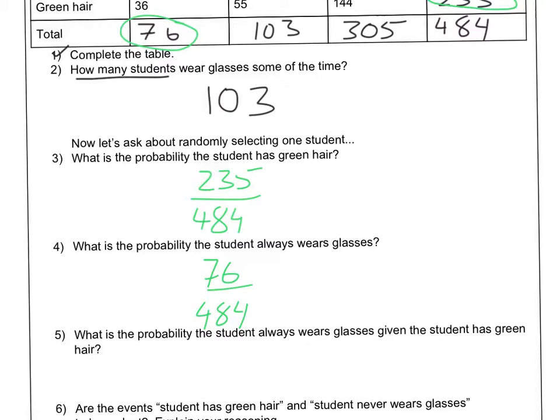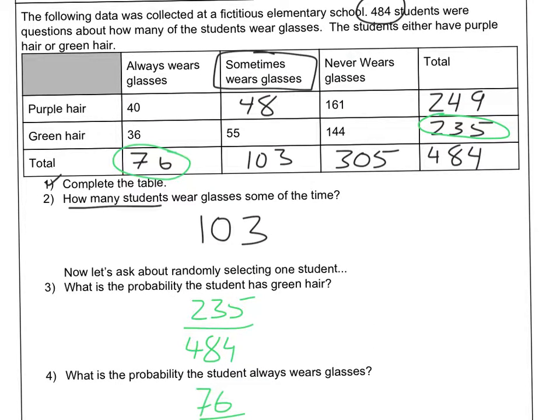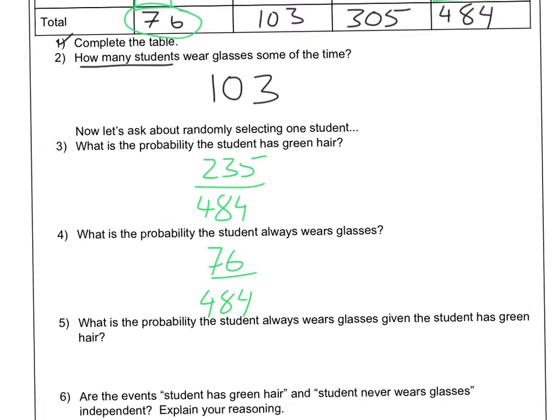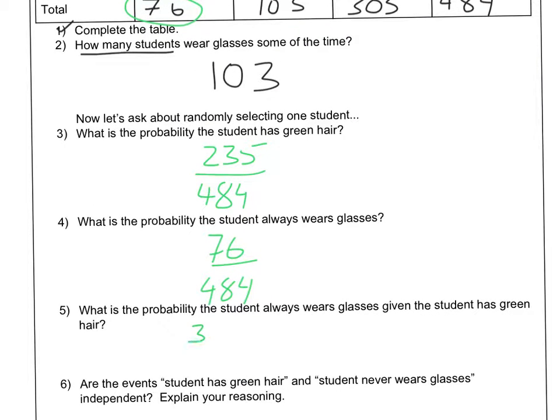What is the probability that a student always wears glasses given the student has green hair? So let's take a look at this. So given the student has green hair, so I'm living in my green hair row. The probability that they always have glasses on, that's going to be 36, and then out of the total green hairs, which is 235. 36 out of 235. And just to kind of get the notation down, so this would be probability of, I'm going to say always, given green.